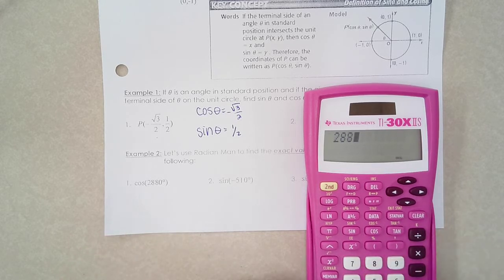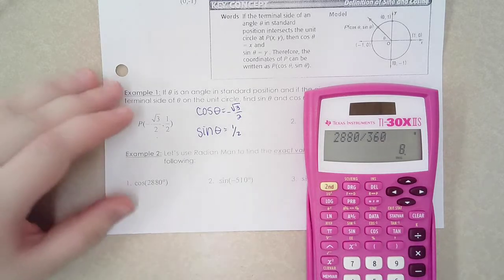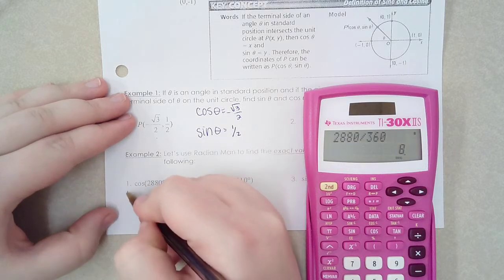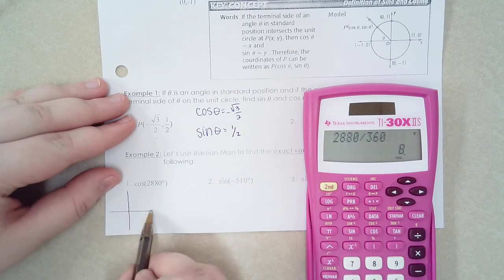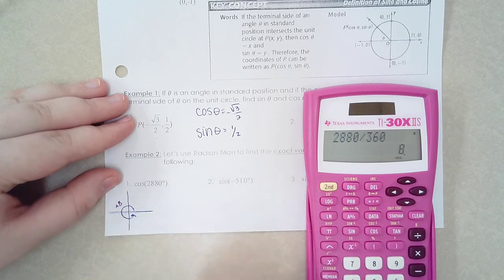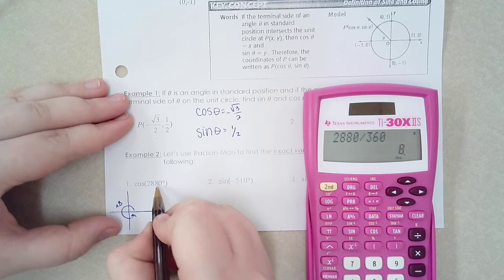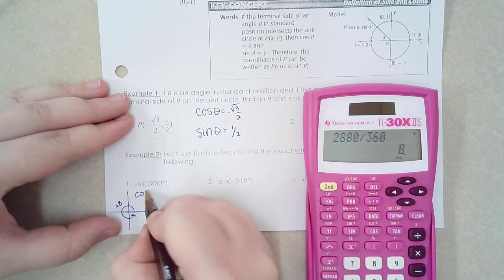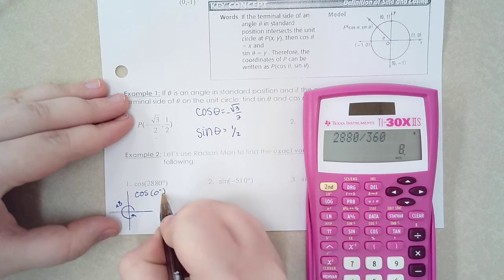I do that by taking my degree measure and dividing it by 360. This tells me how many full laps my angle made around the circle. If I graph this on my unit circle, it says I started here and made 8 full rotations. This means that a coterminal angle to 2,880 degrees is just 0 degrees.